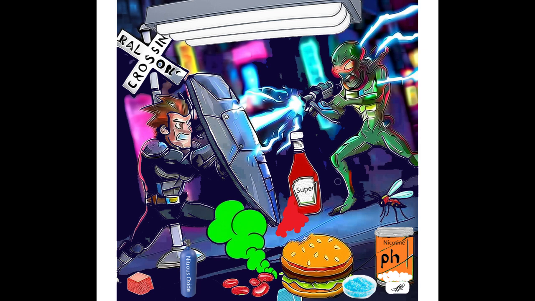Maybe the alien here is trying to steal those nicotine pills. The medication bottle labeled with pH and nicotine on the ground and with only a few pills left should remind us that deficient G6PD leads to low NADPH levels.